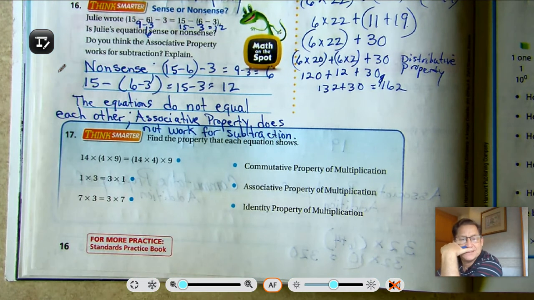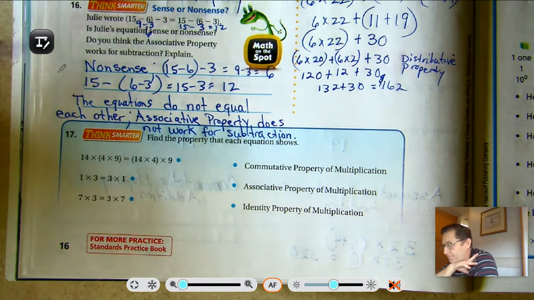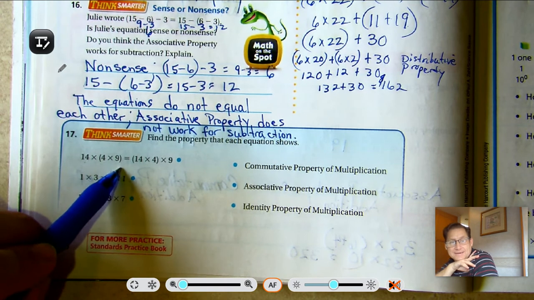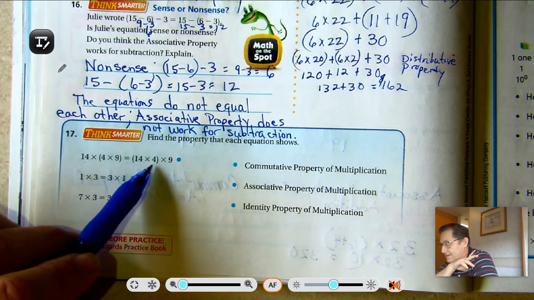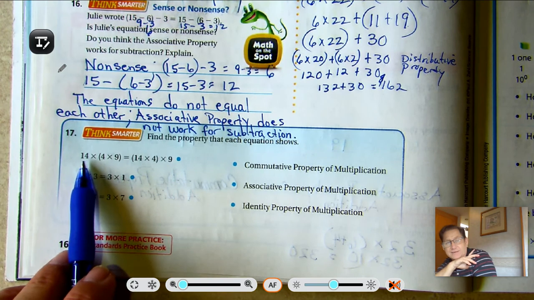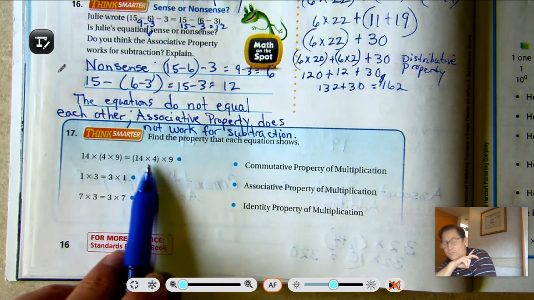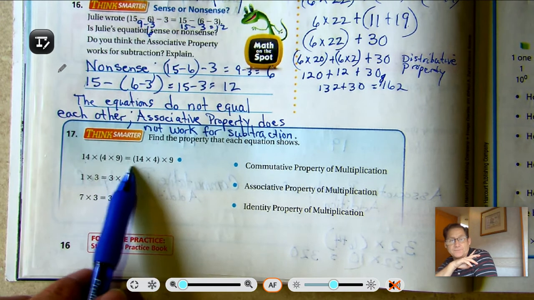All right, how about 17? Find the property that each equation shows. Okay, so carefully look at each side, right? 14 times the product of 4 and 9. The product of 14 and 4 times 9. So I see that the factors are in the same exact order. 14, 4, 9. 14, 4, 9. The only difference is how they were grouped.